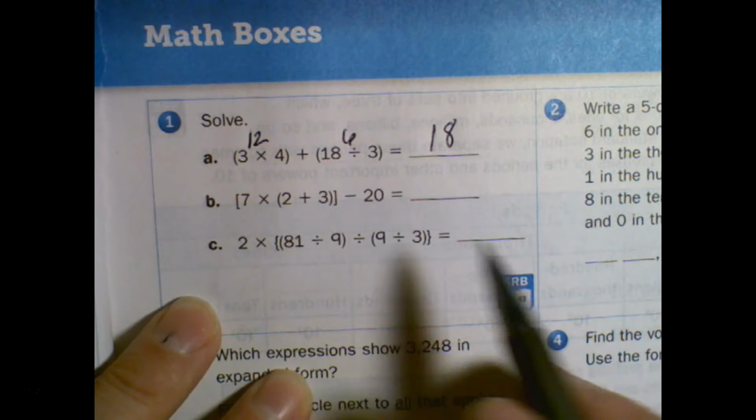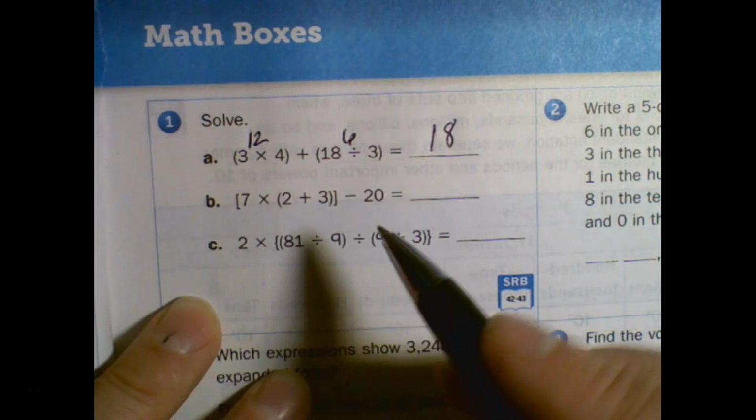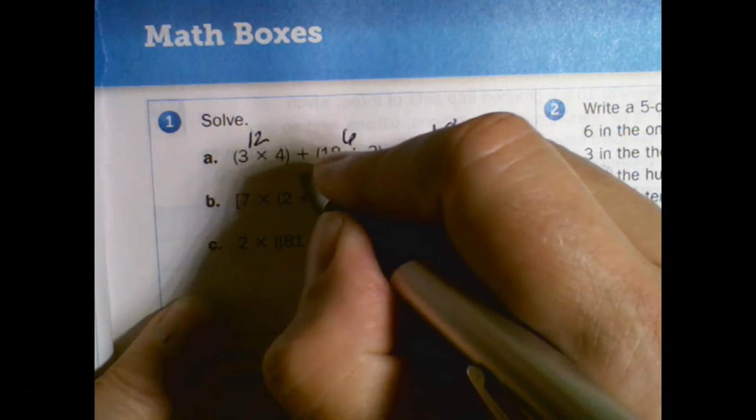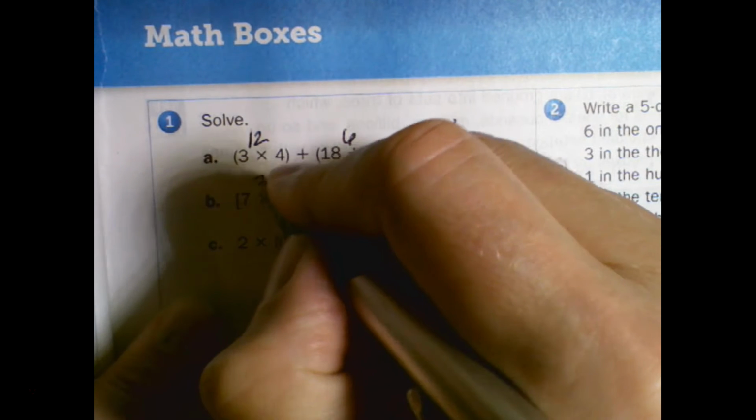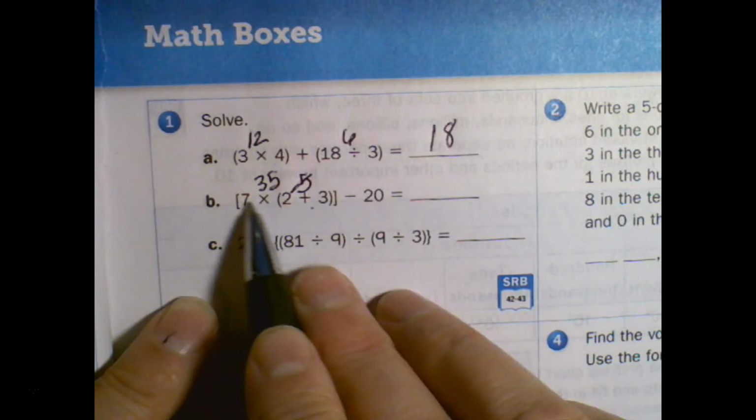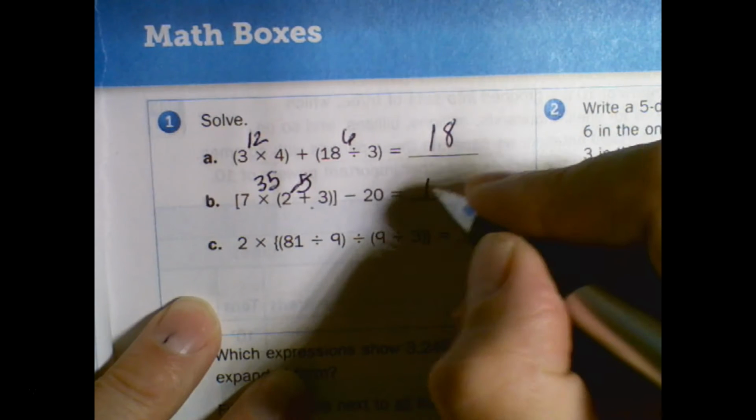Number 2, interior parentheses, 3 plus 2 is 5. 5 times 7 gives us 35. And 35 minus 20 is 15.